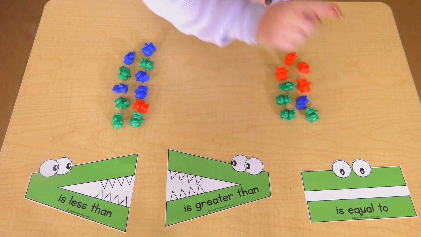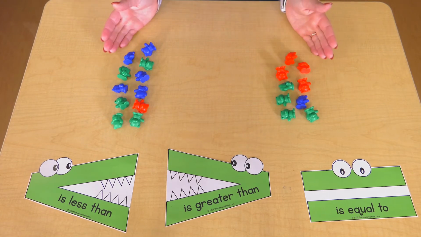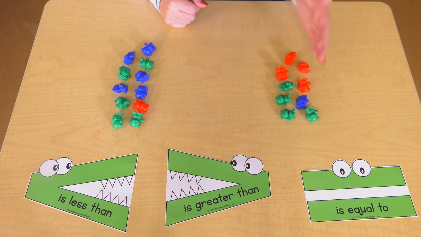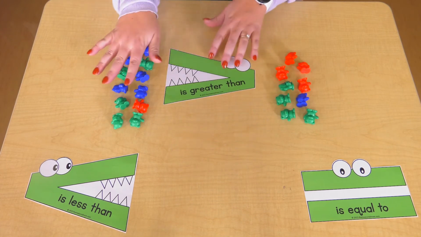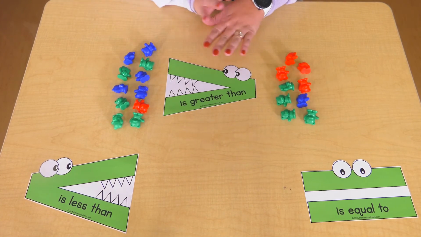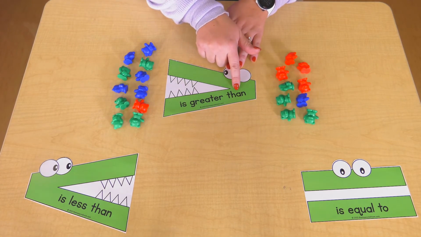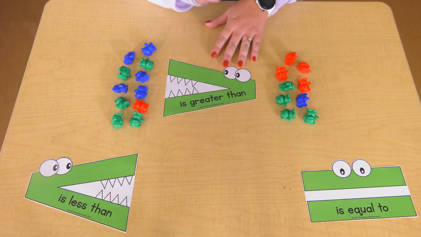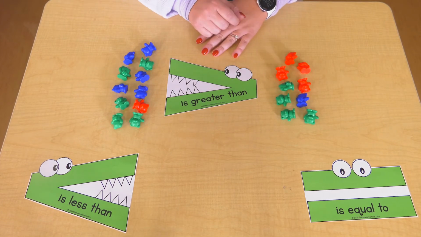Which alligator am I going to choose? He wants to eat the bigger number. So which number is bigger, 11 or 9? I see more bears over here, so I know that 11 is the bigger number. Can you read the sentence with me? 11 is greater than 9. Let's read it one more time together. 11 is greater than 9.